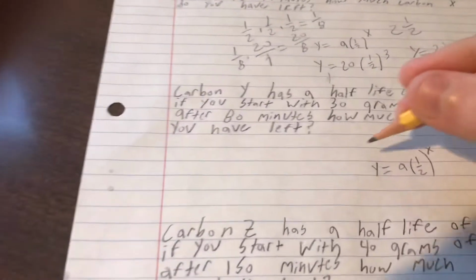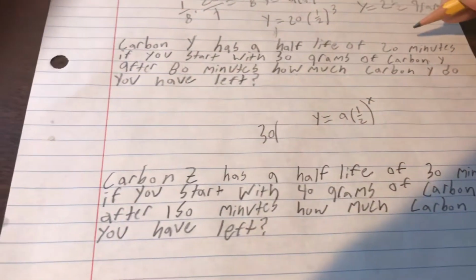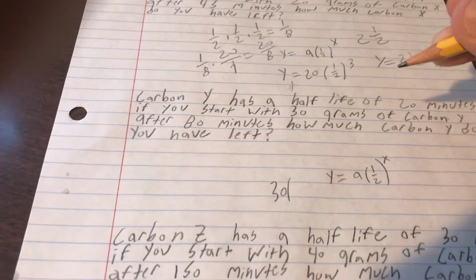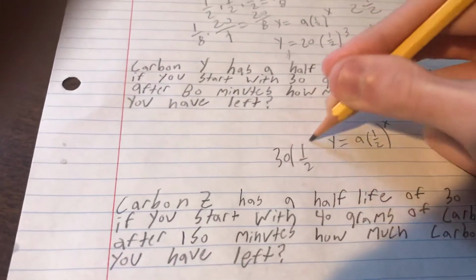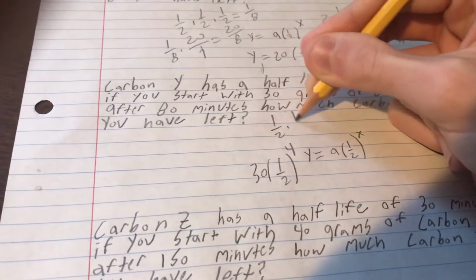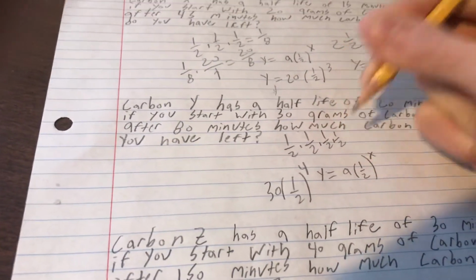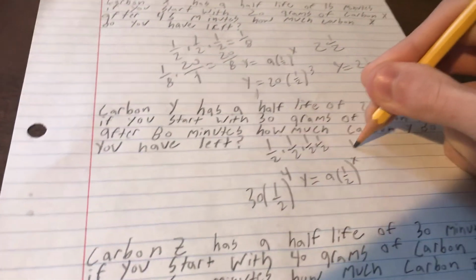So we start with 30 grams. And we have 20 minutes, and it's after 80 minutes. So we do 80 divided by 20, and we get 4. So we do 1/2 times 1/2 times 1/2 times 1/2, and we get 1/16.